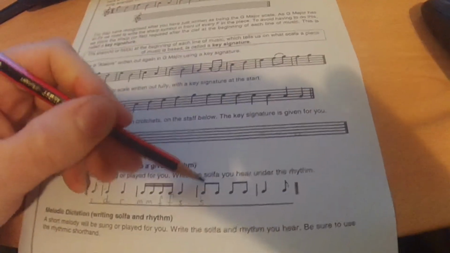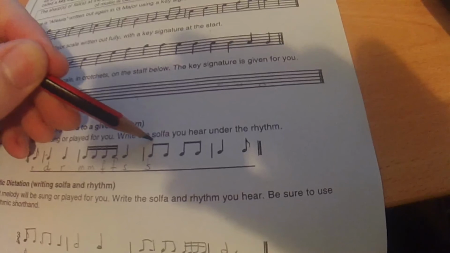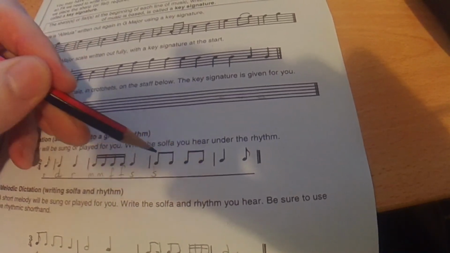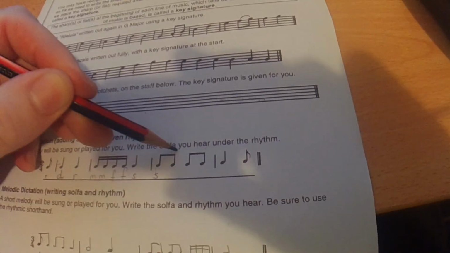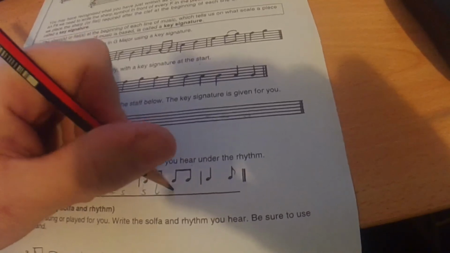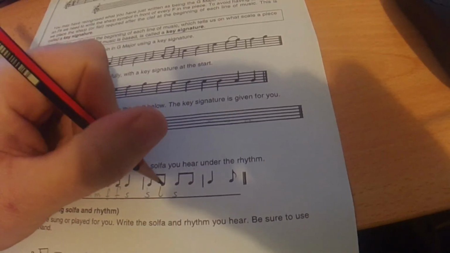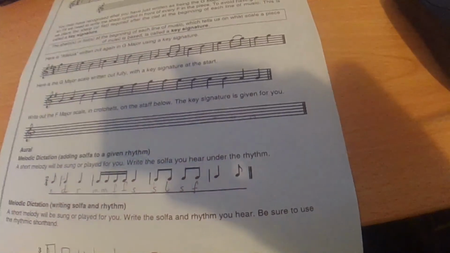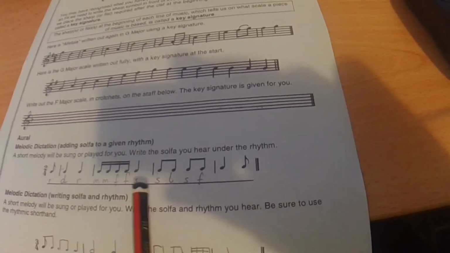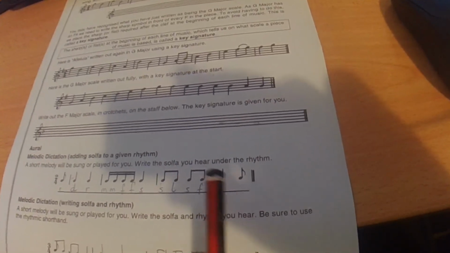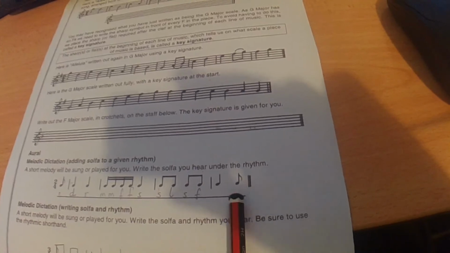So, I'll go right from here now. Da, da, da, da. I'll do that again. Da, da, da, da. You probably heard that it went up and straight back down. So, la, so, and then fa. And then the remaining part. So, la, so, fa, mi, and back to do.